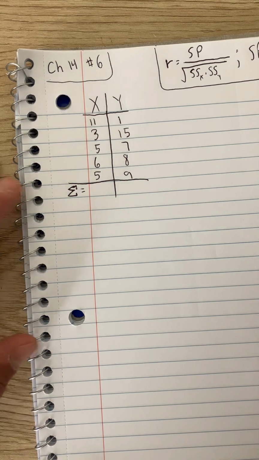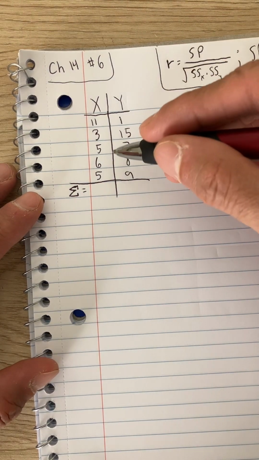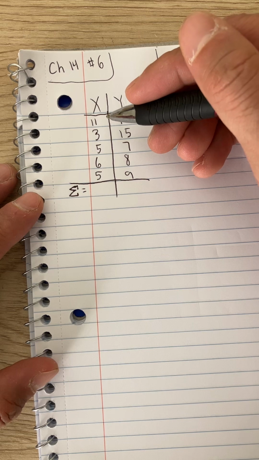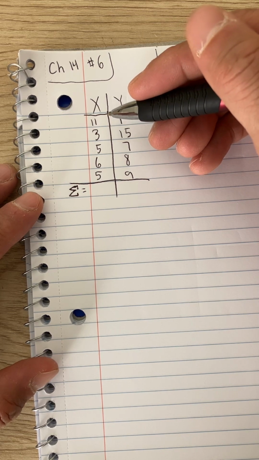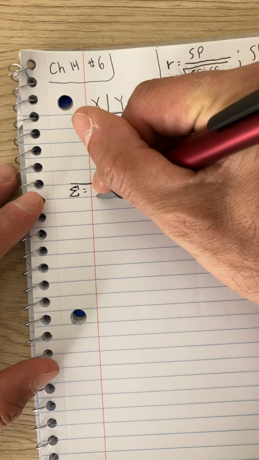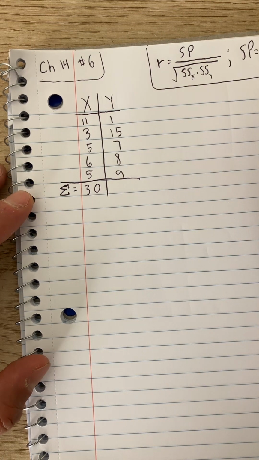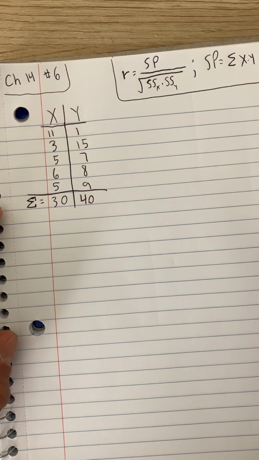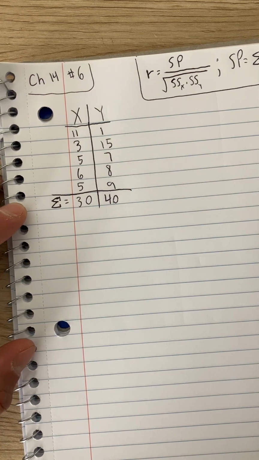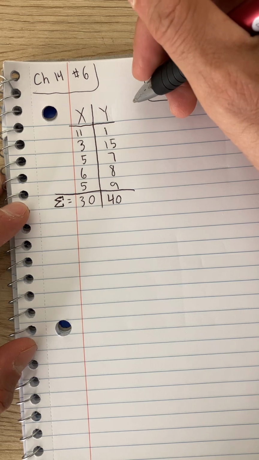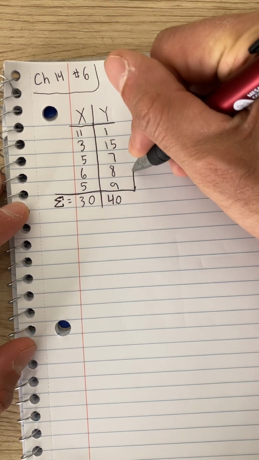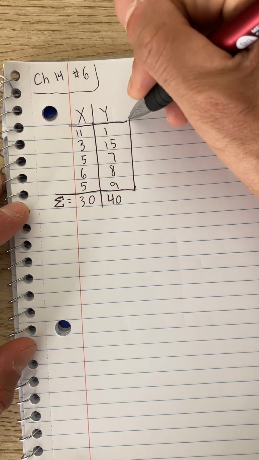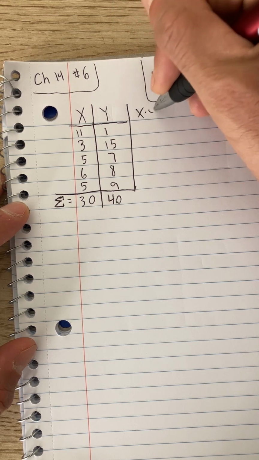So the first thing that we can start doing is simply adding these numbers. So 11, 3, 5, 6, and 5. That adds up to 30. And 1, 15, 7, 8, and 9. That adds up to 40. So these are part of the components that we're going to need for the sum of products, but we do have to include another column, the x times y column.